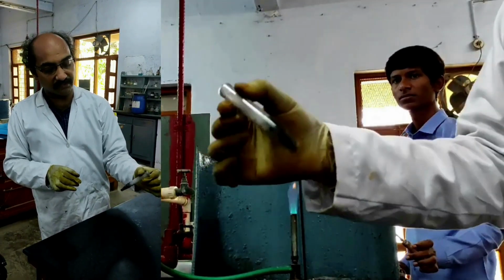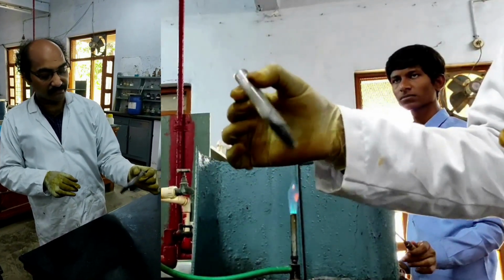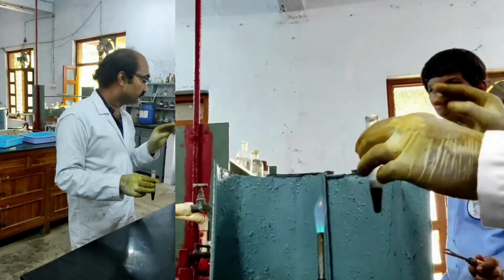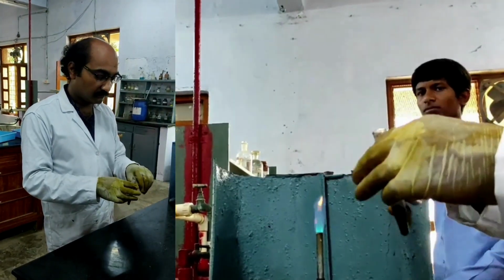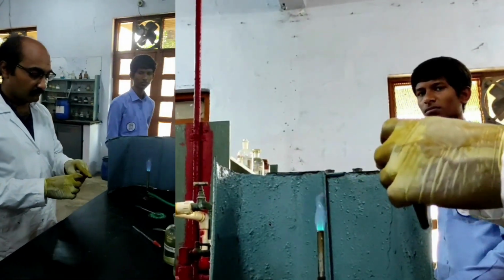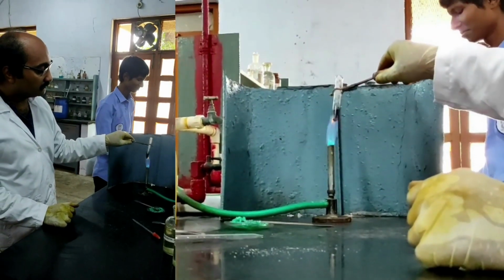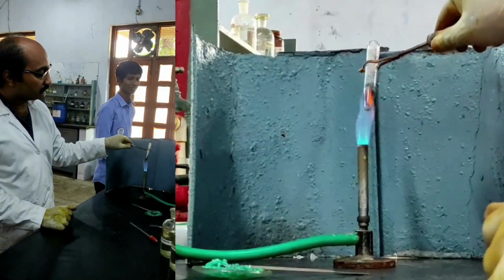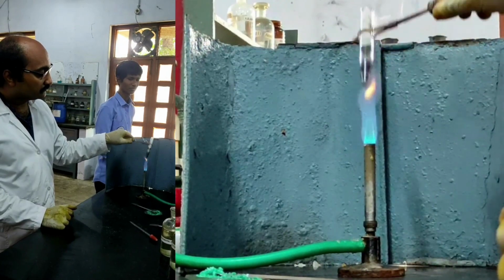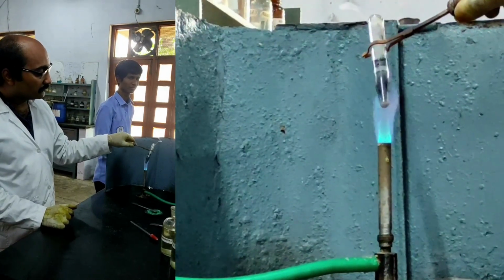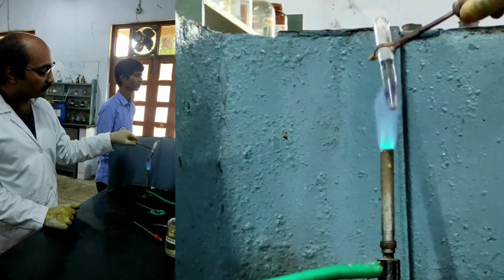Once it is heated, it must be centrifuged again. So I am heating. Must be very, very careful while heating.